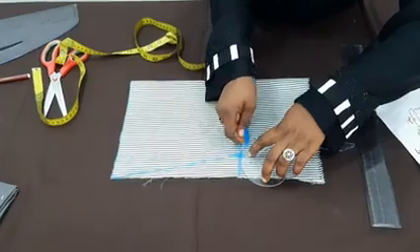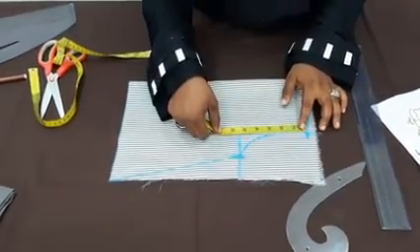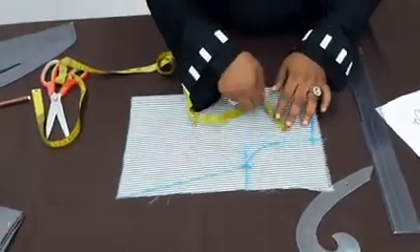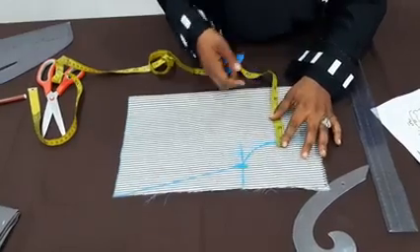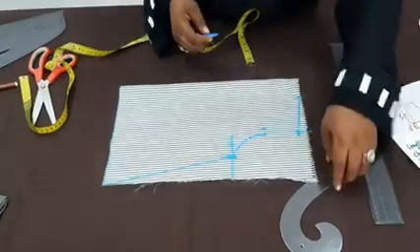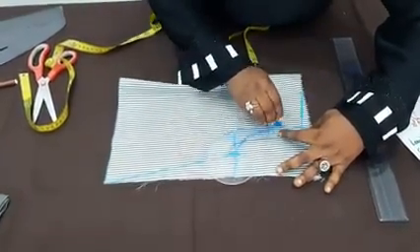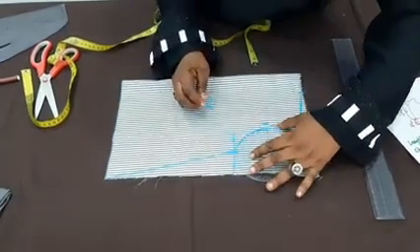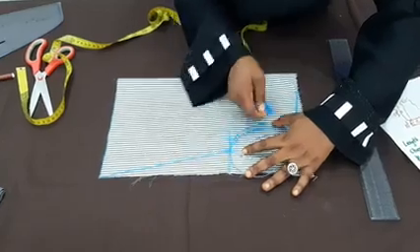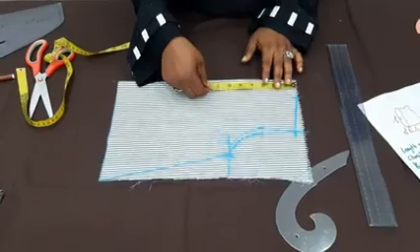The front armhole is going to be deeper than the back, so I'm just going to get the midpoint here. That's about 2.5 here. From here I'm just going to come in by half an inch, which is here, then connect it. That's for the front armhole. Now we are done with that. Then we'll go to the neckline.